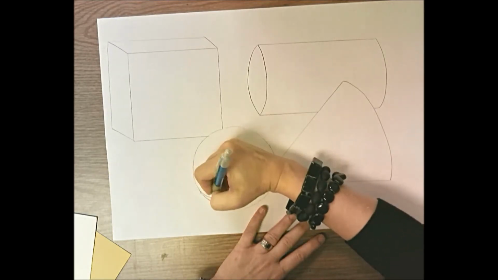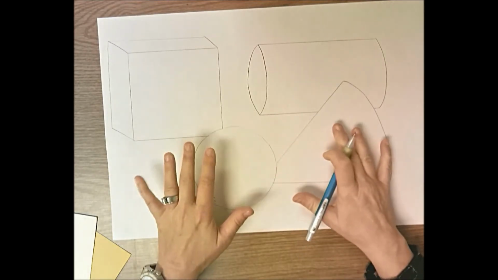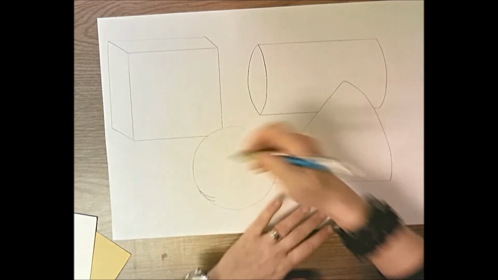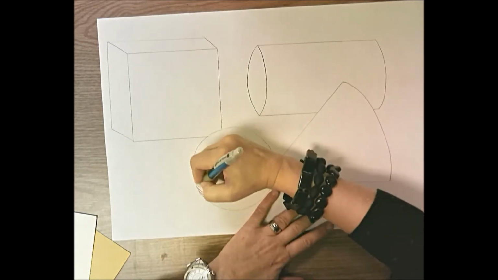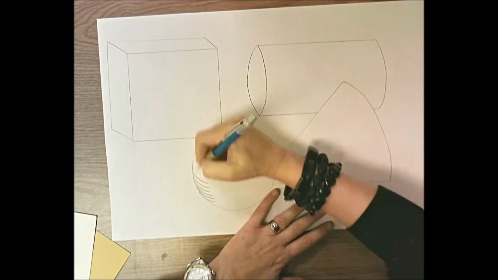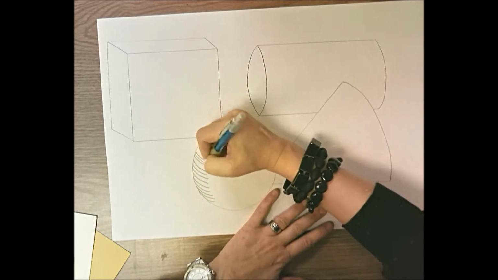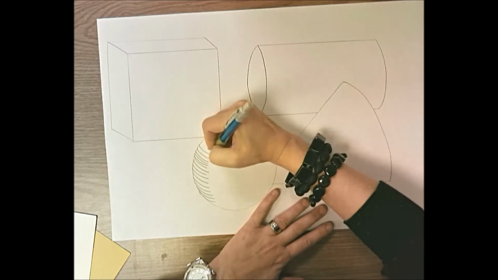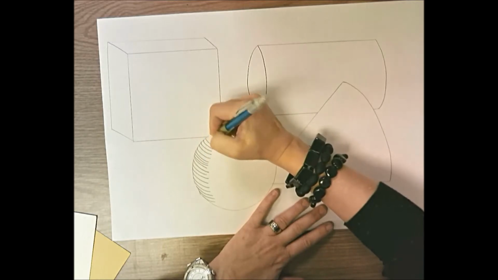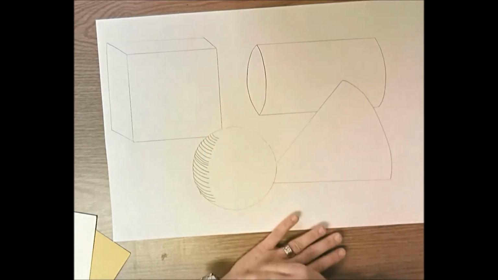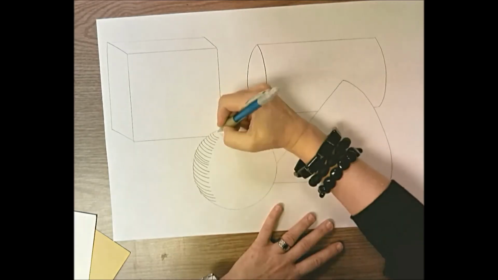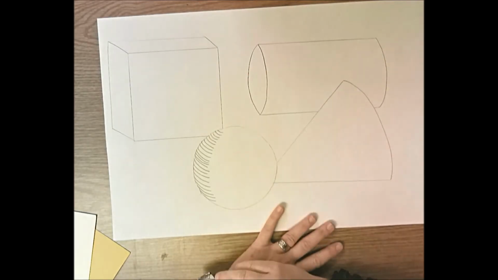marks. If the surface of the geometric form is round and curved, you have to use shading hatch mark lines that are curved so that they show the person looking at your paper, the viewer, that the surface of this particular item is curved. So I curved my shadows, my shaded hatch mark lines on the left-hand side.